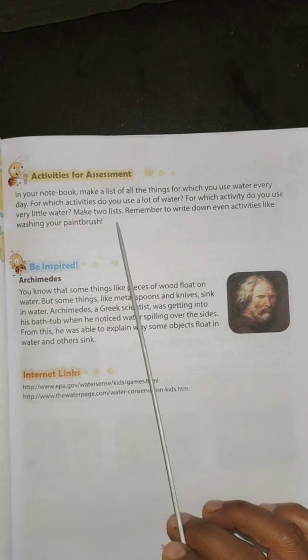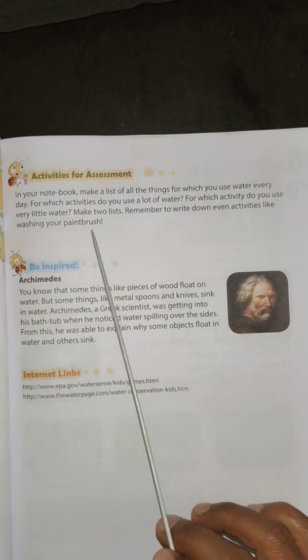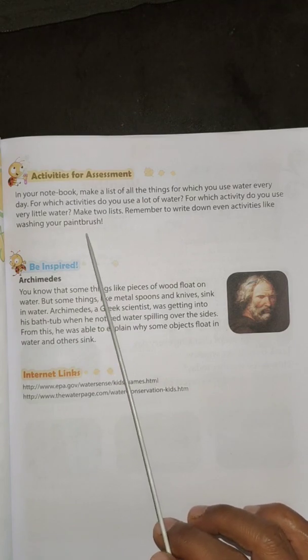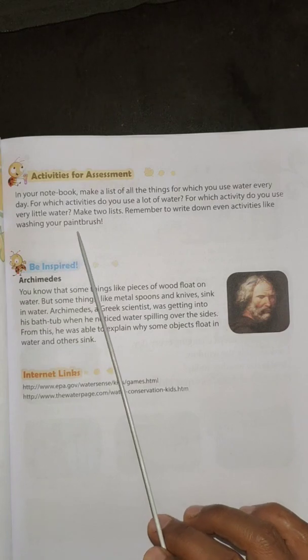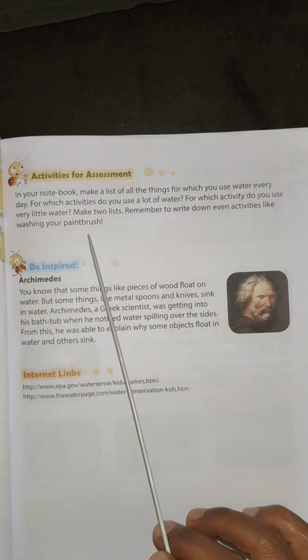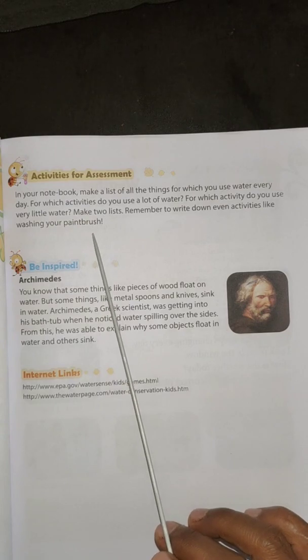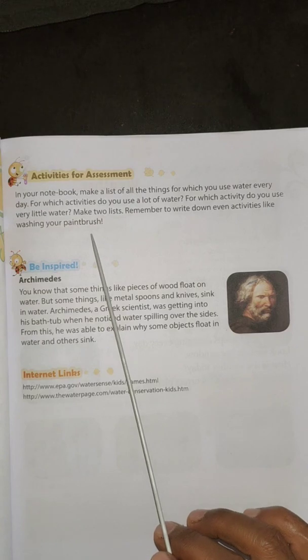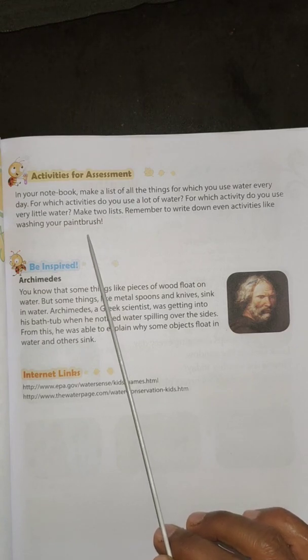For example, for brushing your teeth, it can be washing the plate, washing the cloth, taking a bath, even washing your paintbrush, even pouring water to the plants, even washing the car or bike, even cleaning the floor using water. For all the activities, you need to mention all the activities for which you are using water.